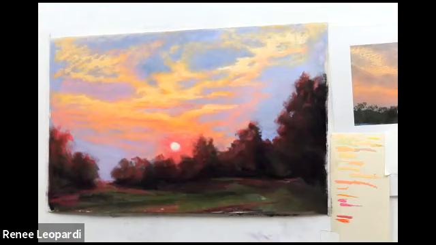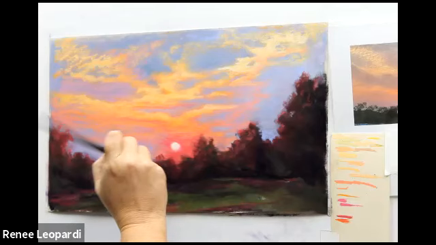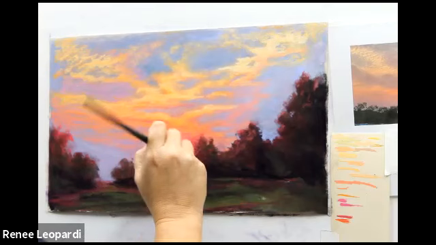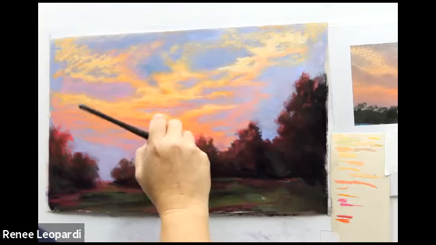I'm going to step back for a minute, see what I've got. I'm gonna kind of poke at this little, almost so you can't really tell what's a tree and what's a cloud.